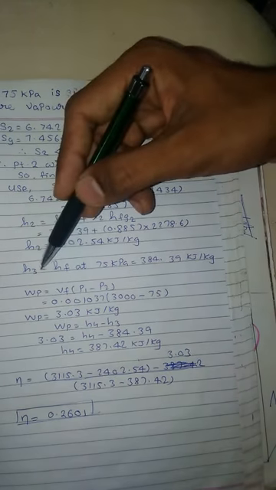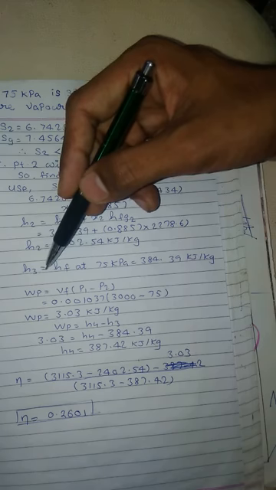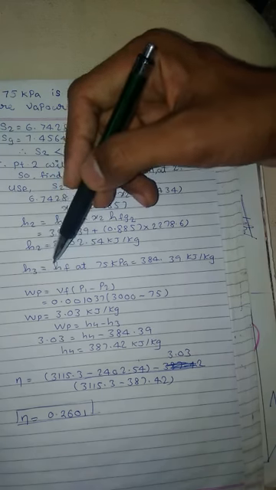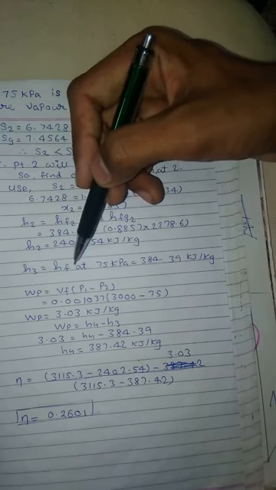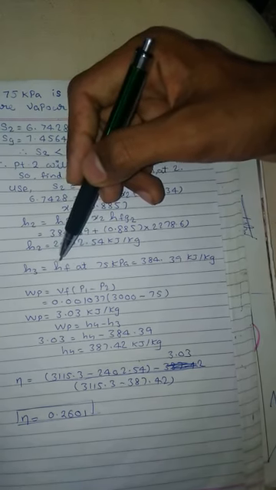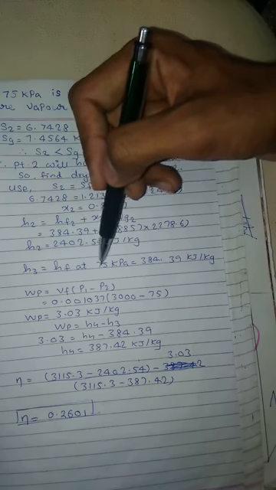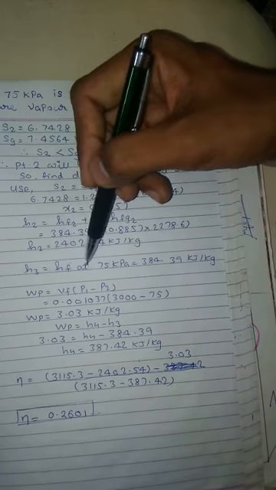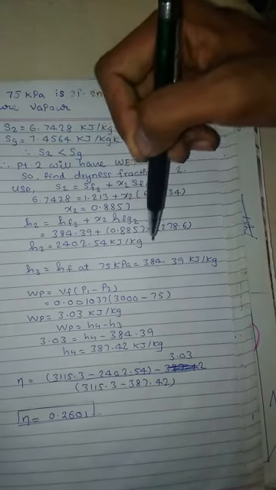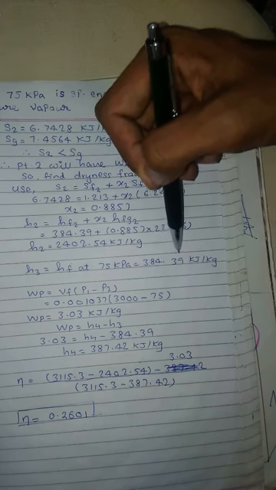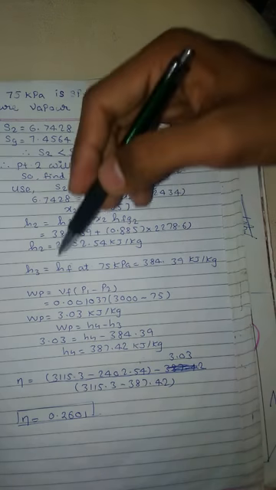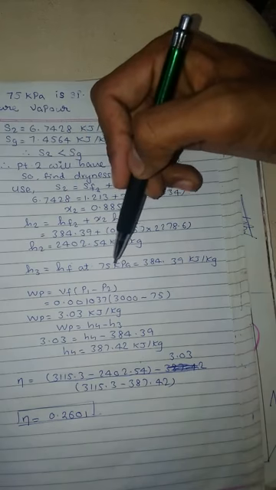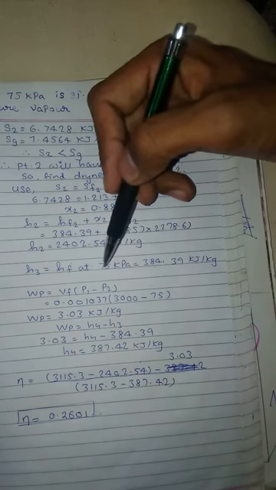Now H3, which is the condition of steam at the exit of the condenser, is always a saturated liquid. So look up Hf at 75 kPa in the steam table or in the given question. Hf at 75 kPa is given as 384.39 kJ per kg. Now here you have to take the pump work also into account.